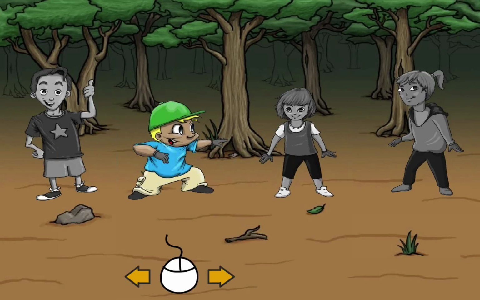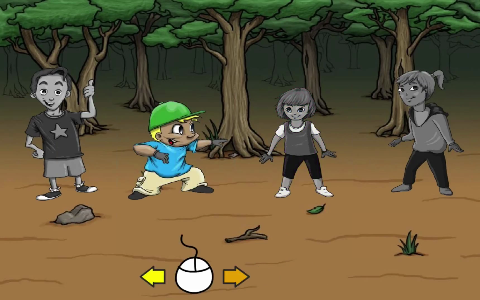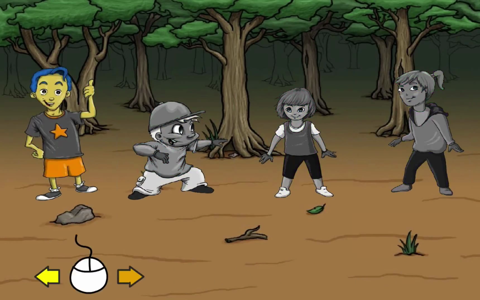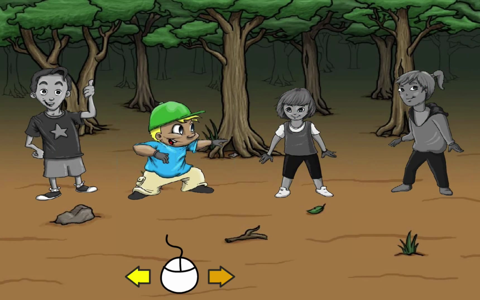I'm going to mute my sound because, one, I don't know if you can even hear it, but there is sound available in the game. So if you're screening one student at a time and you want the sound to be on, that's your prerogative. I'm going to mute the sound. So the first thing that the child does is they select the character just by moving the mouse left or right.